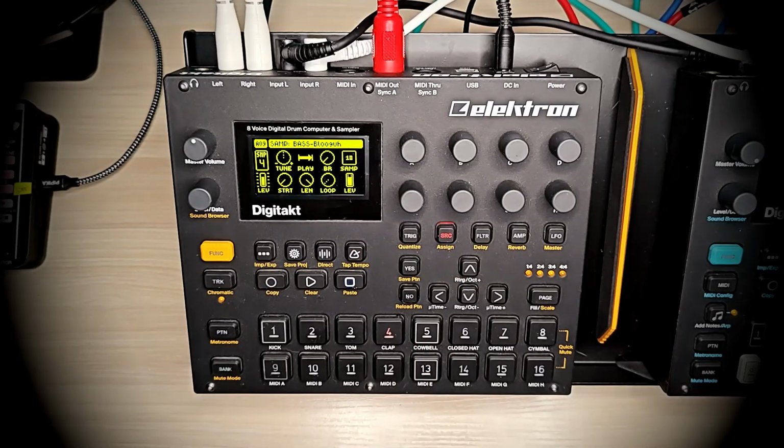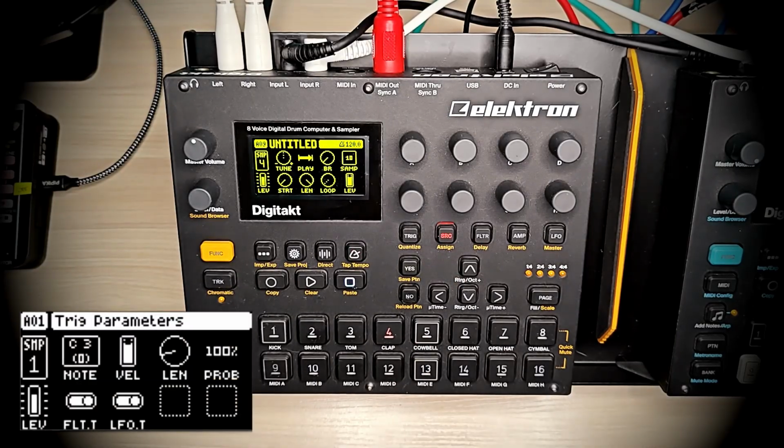There are 5 pages. Trig controls parameters related to trigs. Note sets the pitch of the note when triggered. Velocity will change its velocity when triggered. Length will set the length of the note trigger. Probability sets the probability that the trigs on the track will play or not.